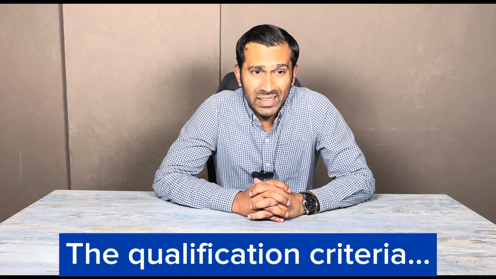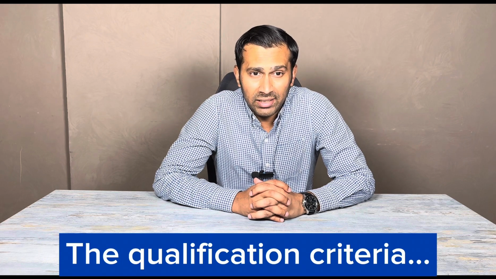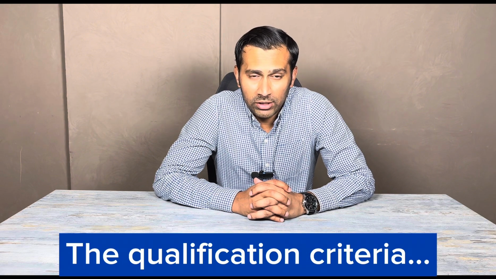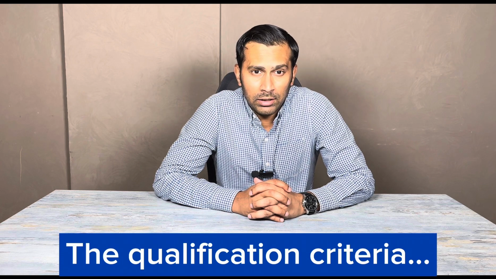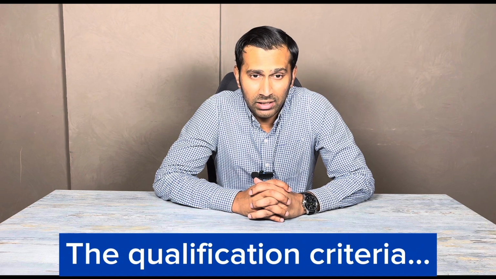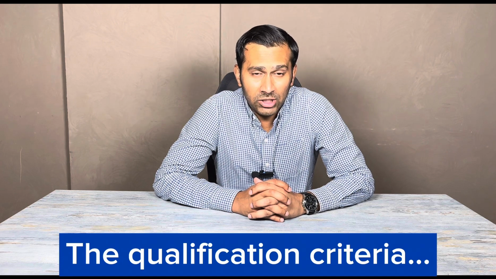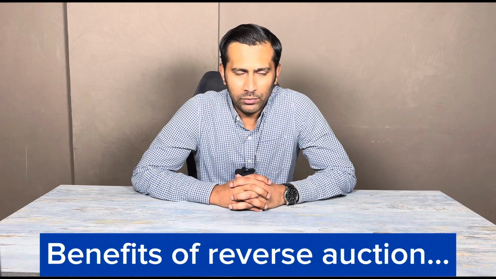Secondly, there should be at least three participants to ensure fair competition, and the participants should have gone through a comprehensive due diligence process in which things like financial stability, ability to deliver, and compliance with regulations should be ensured. Thirdly, there is an underlying assumption that the goods or services that are being provided by the participants are exactly the same or at par with each other, and the final decision shall be made on the basis of price only.